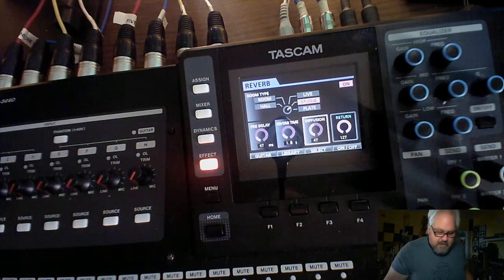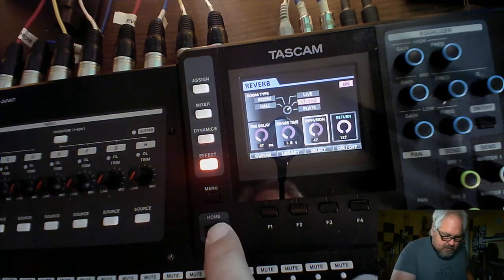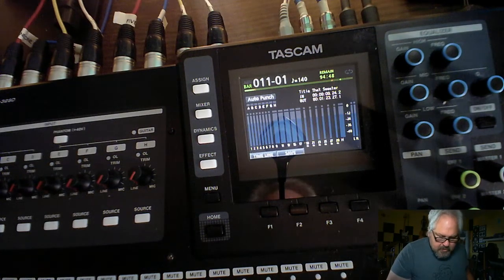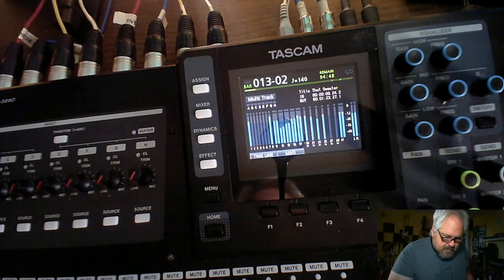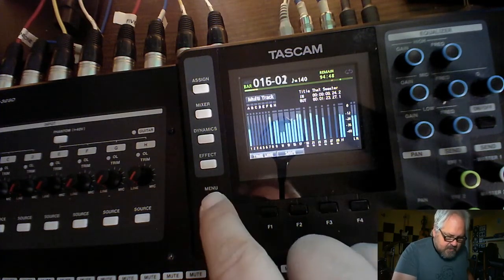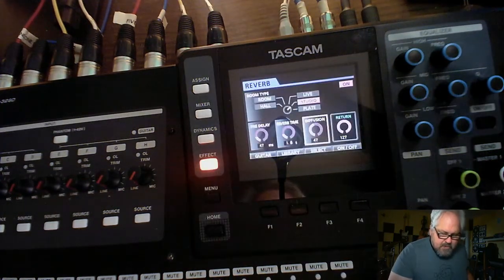We can play with it, but now let's go back to home. I'm going to turn off auto punch. Actually, I can probably leave it on because it'll just play through it, but let's turn it off for now. So let's play what I've recorded. Now you can already hear the reverb coming through.